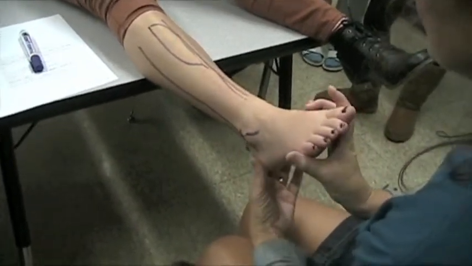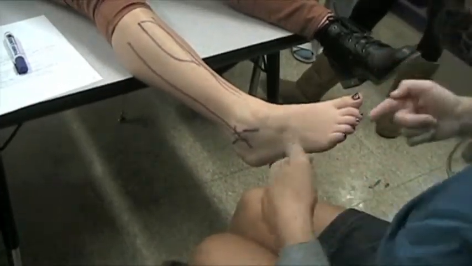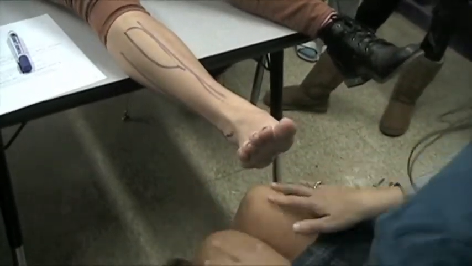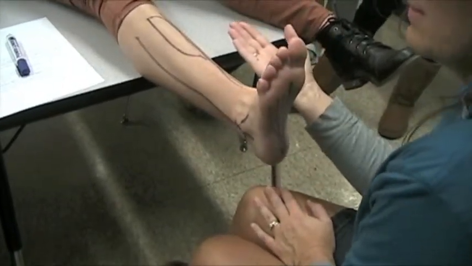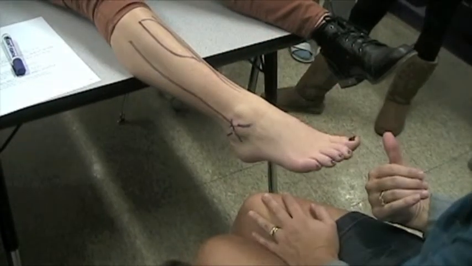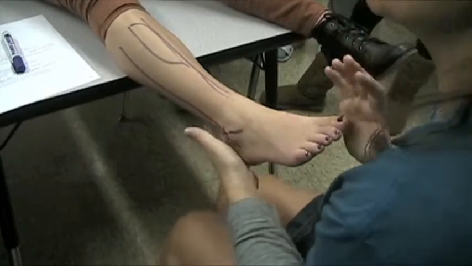Okay, and this next up would be she's moving it, inversion, right? And then out this way, eversion. Got that? So nose up. What's that? Dorsiflexion. Inversion, eversion. Okay, so I'm seeing how she moves on her own power.